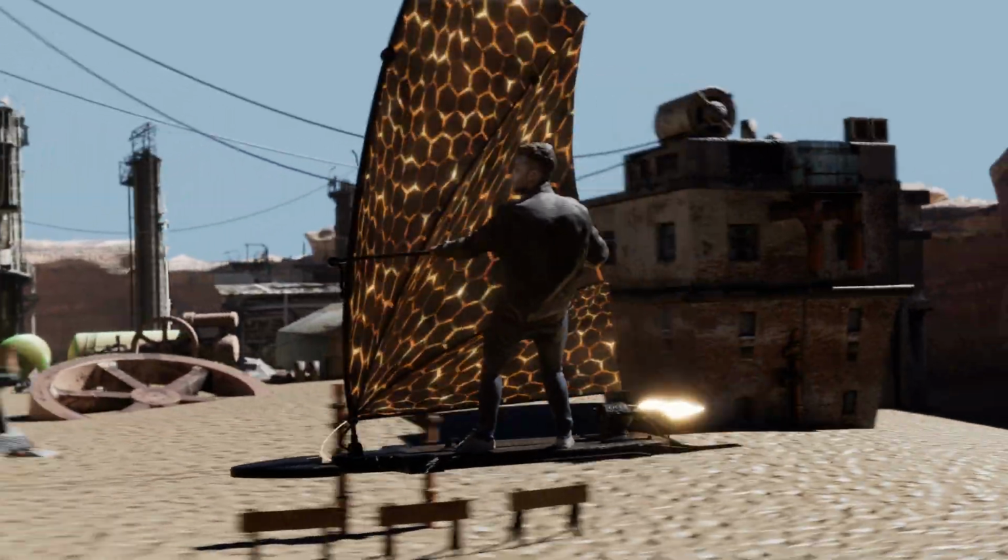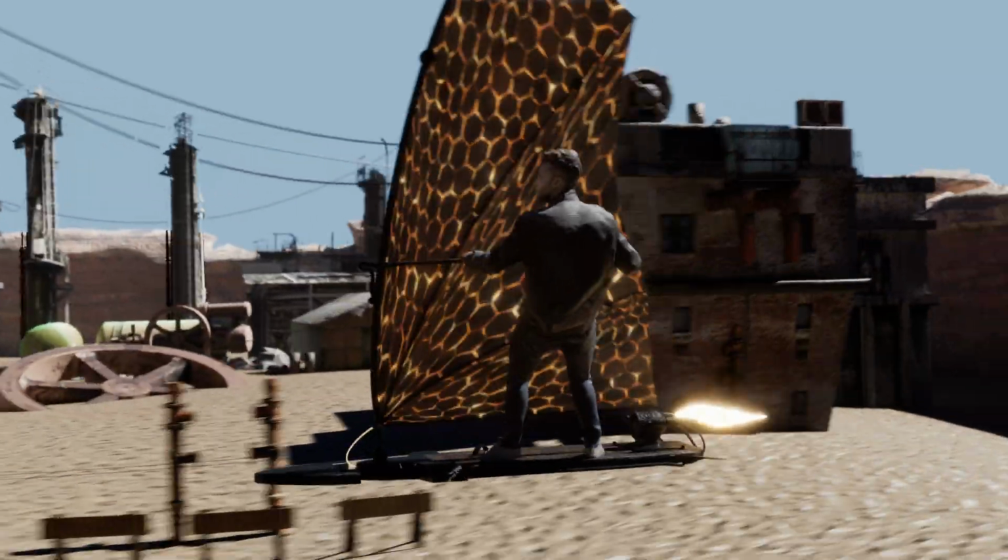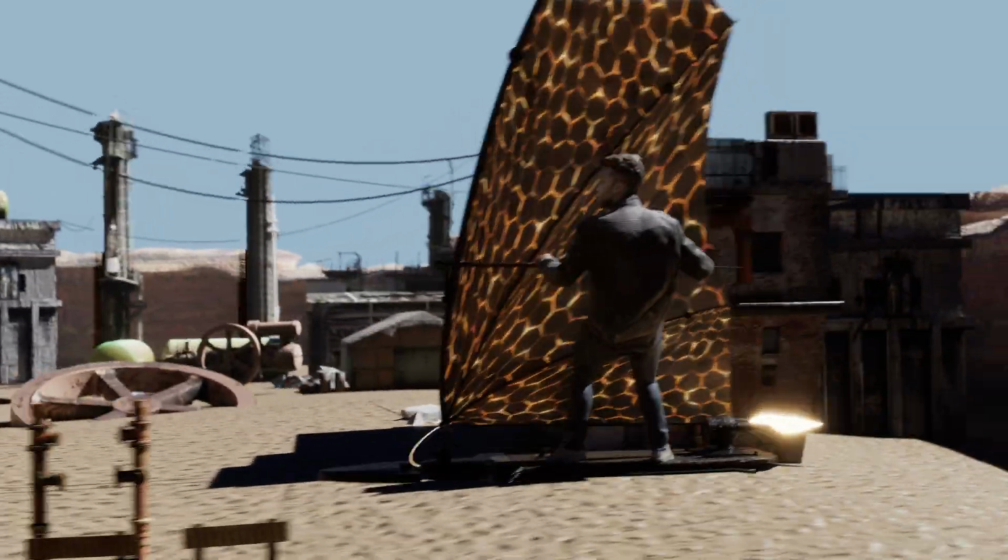Over the last couple of weeks I've been making a load of assets for an upcoming project, and I've recorded the whole thing and I thought I would share that process.